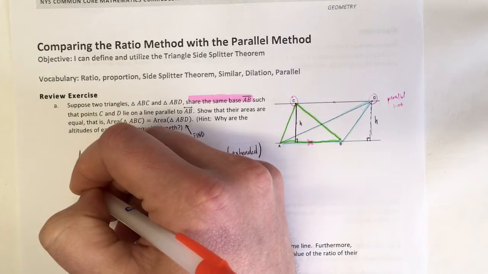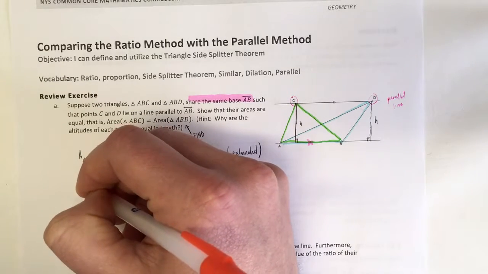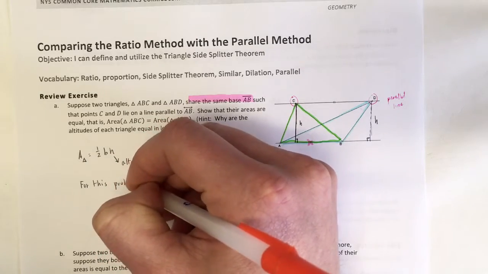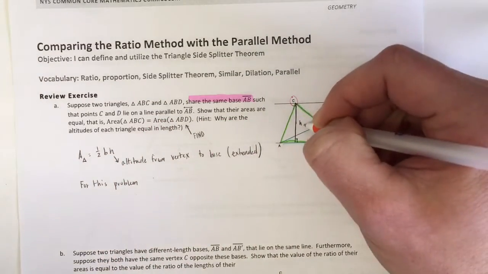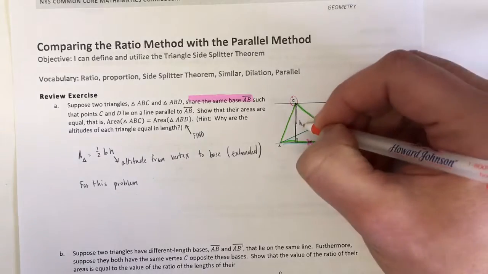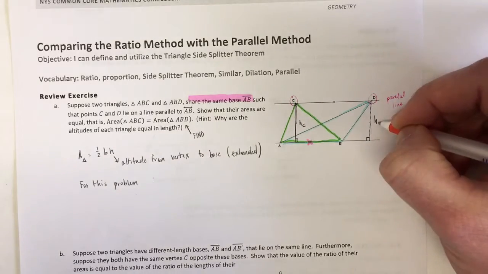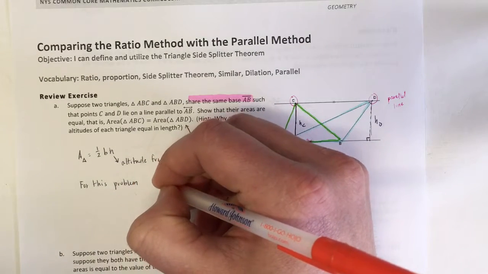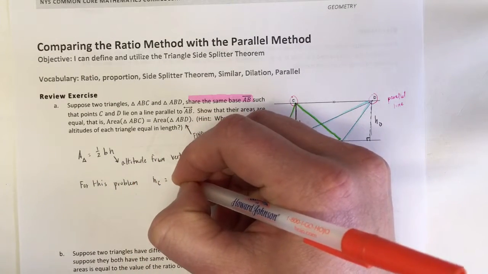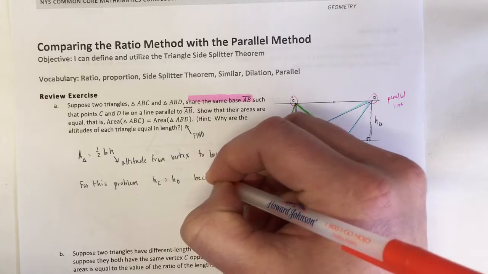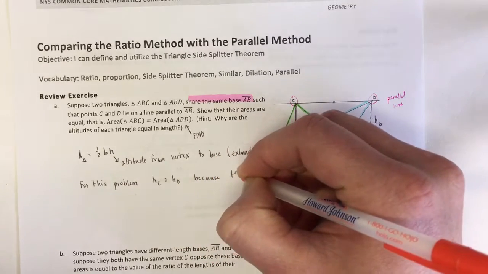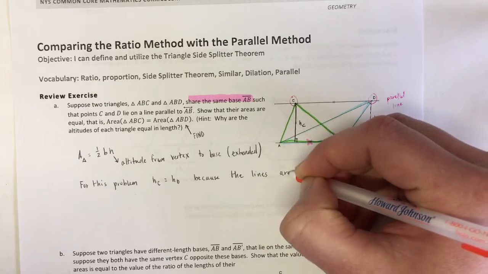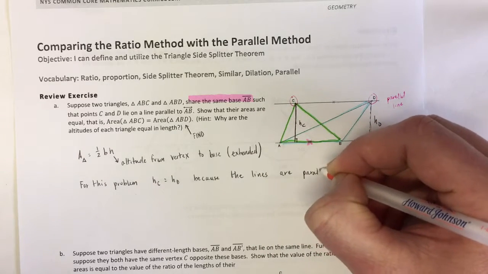For this particular problem, so let's go with height of C for triangle ABC, and height of D for triangle ABD. For this particular problem, the height of C is equal to the height of D because lines are parallel.